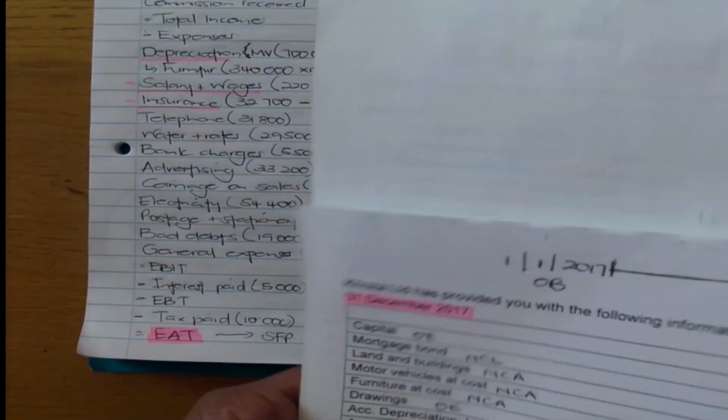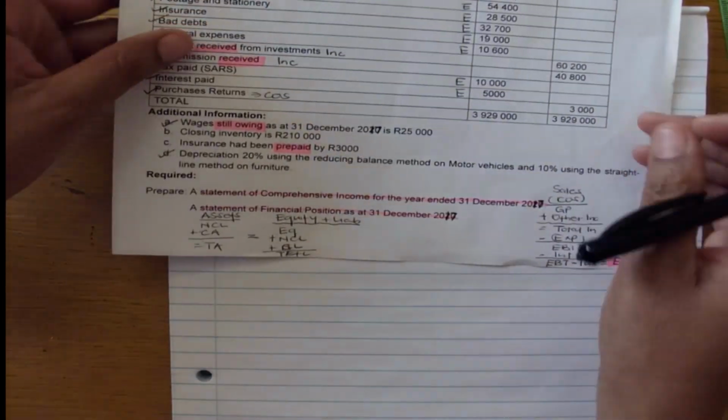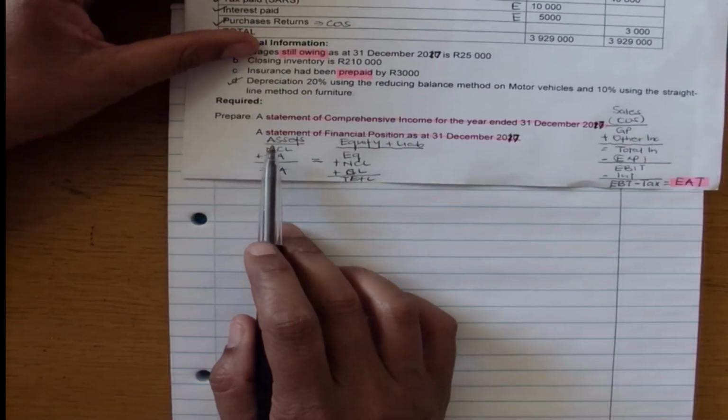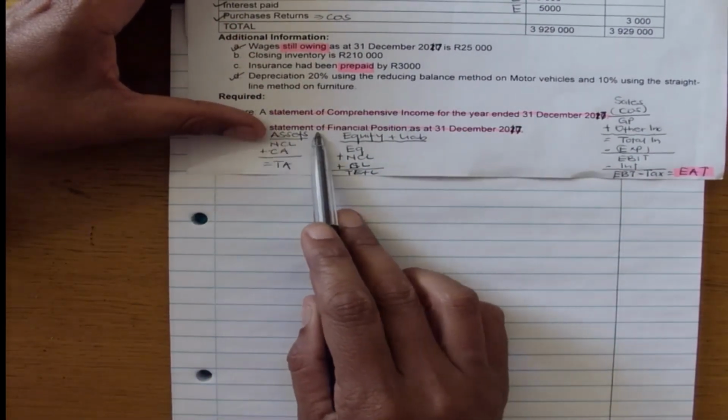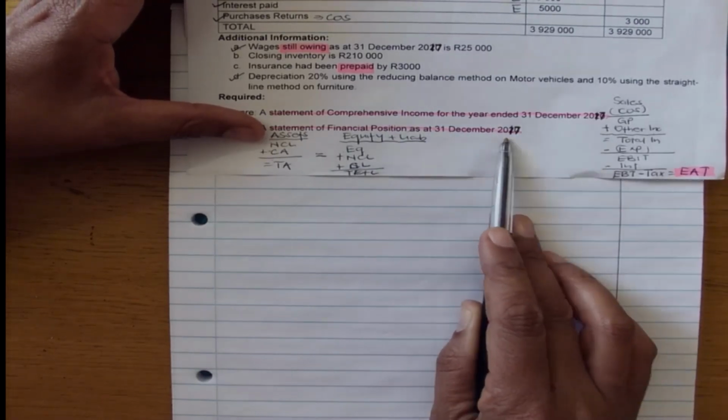So let's first draw our framework. Remember, when it comes to our non-current assets, we always have 3 columns. But before we even go there, you need to put in your heading. Your heading is Statement of Financial Position of Xhosa Limited as at 31 December.